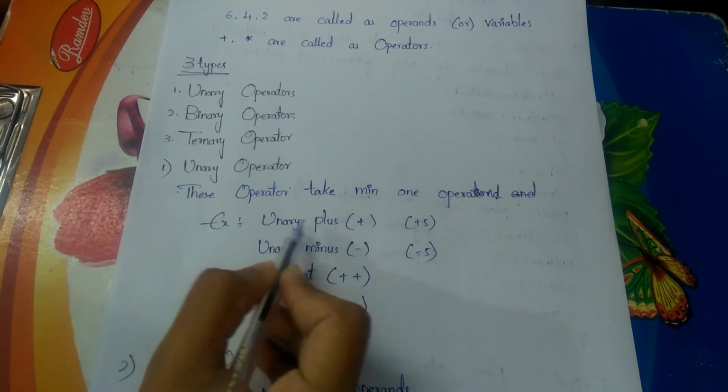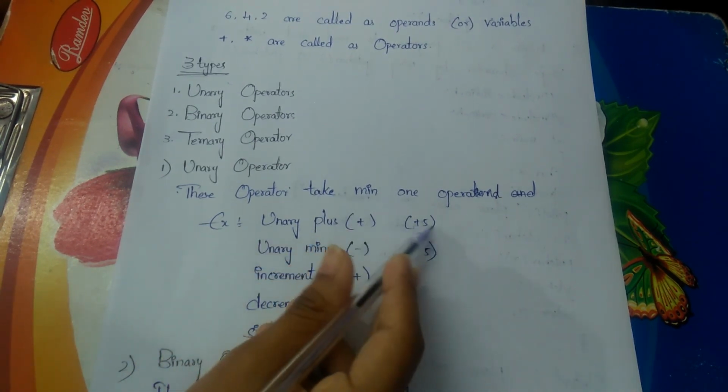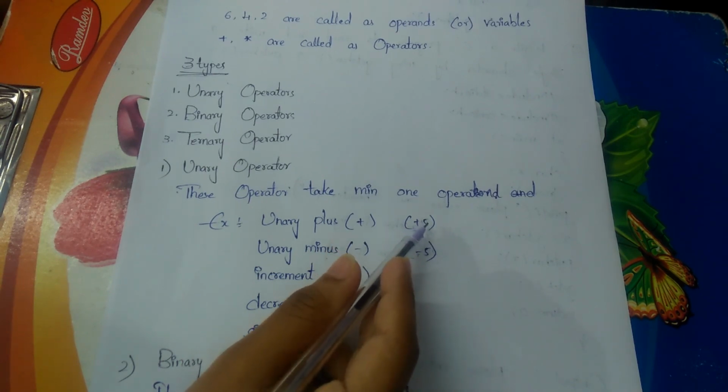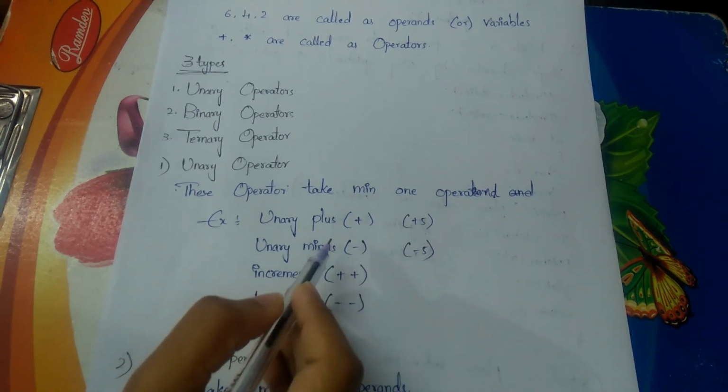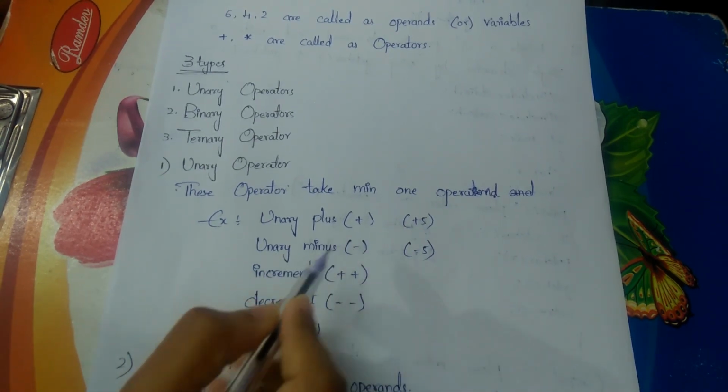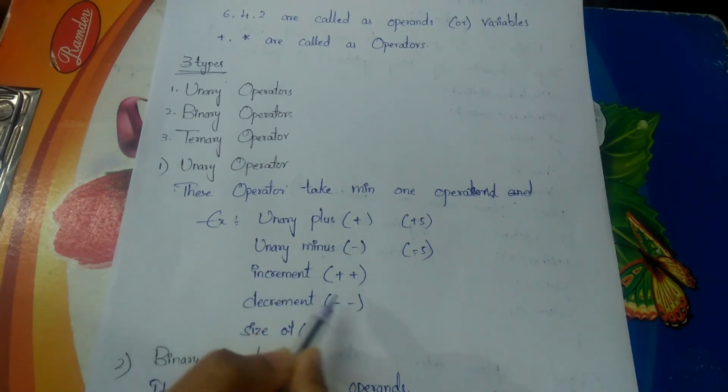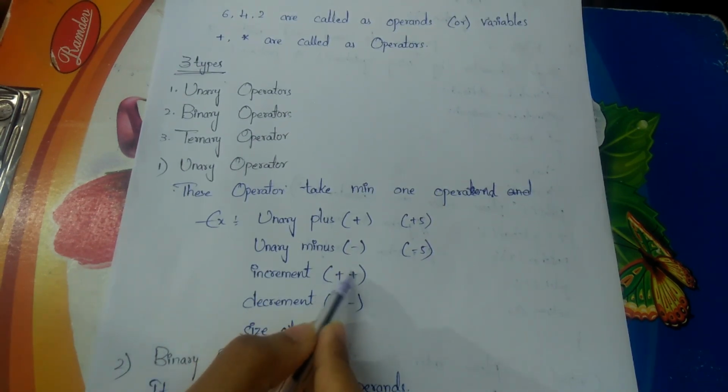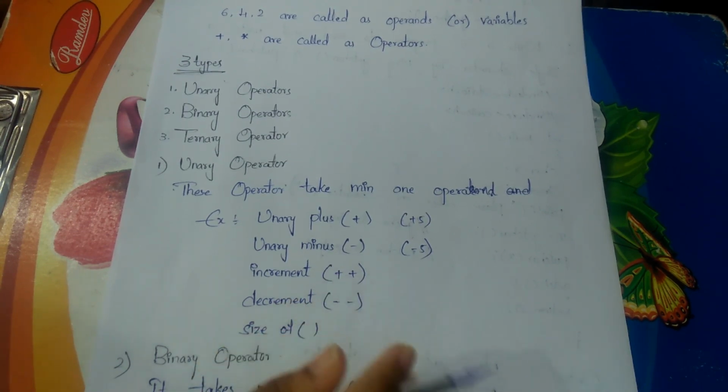Those are unary plus, where we use only one operand, and unary minus, increment and decrement. These are the operators, not the operands. But a unary operator takes only one operand.